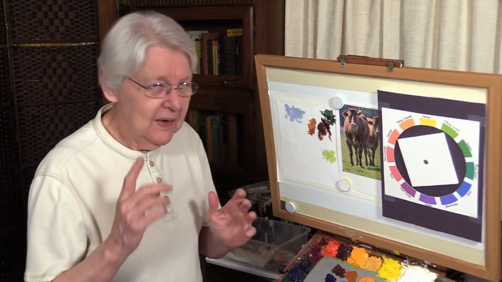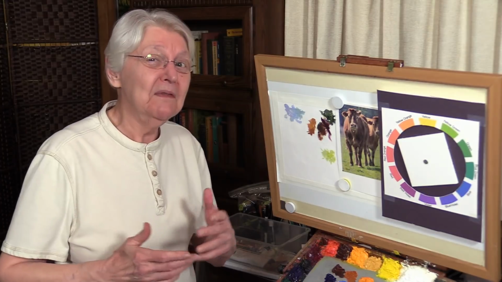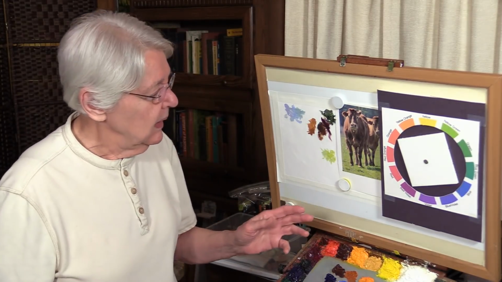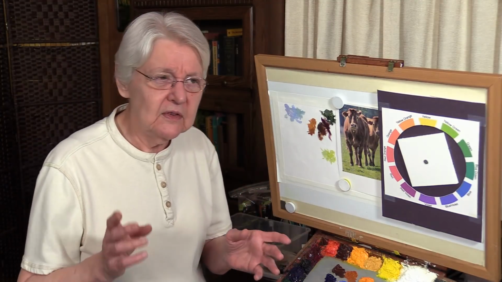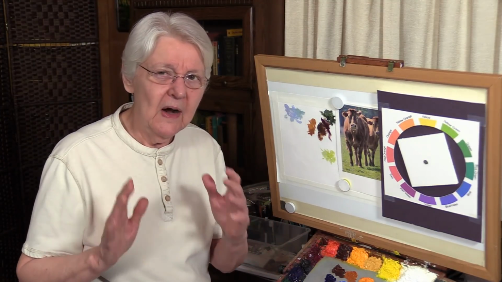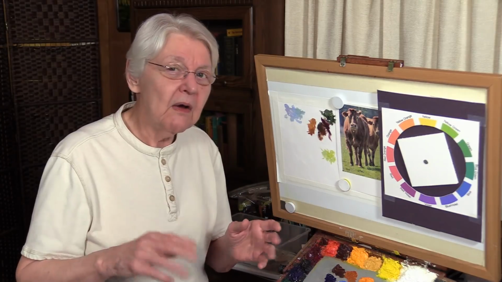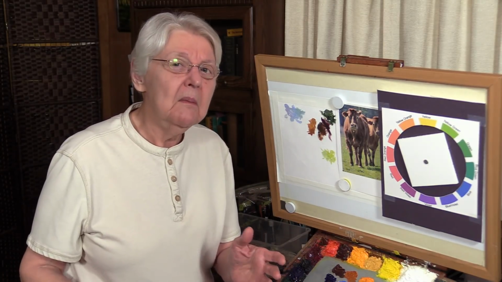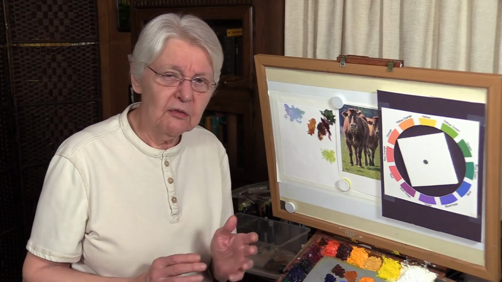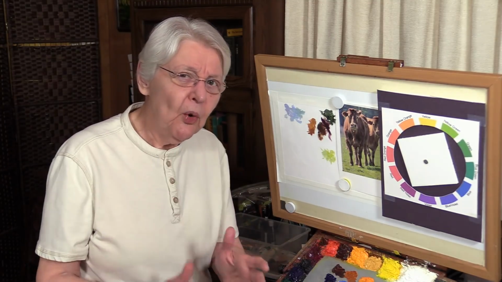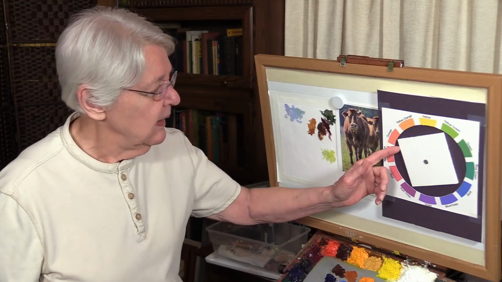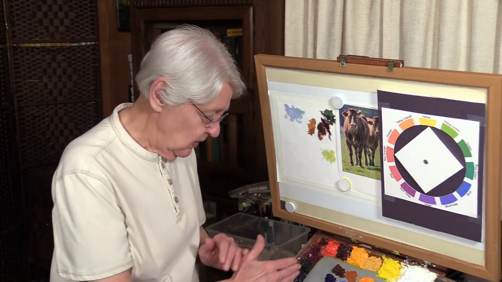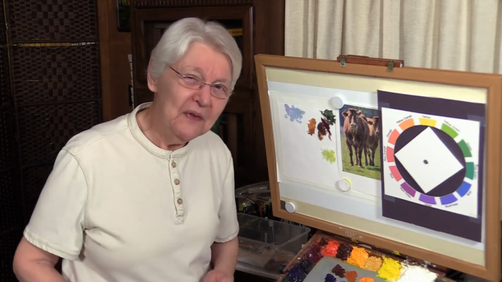So I think it would be a good idea, while you have nothing else to do, just to play with the tetrad scheme. And you can find all kinds of references if you happen to be in a situation where you don't have a lot of references outside your window, or you could set up a still life. That works too. But go on pixabay.com, and there are lots of free references there that you can just practice with. And you practice finding different tetrad combinations and combining those in the way I've shown you here. I think you'll have fun with that.